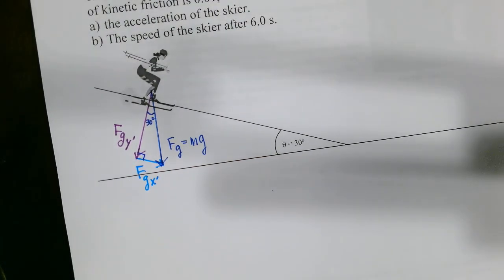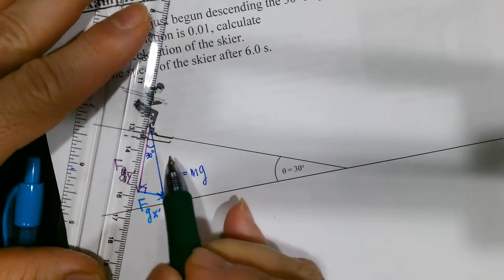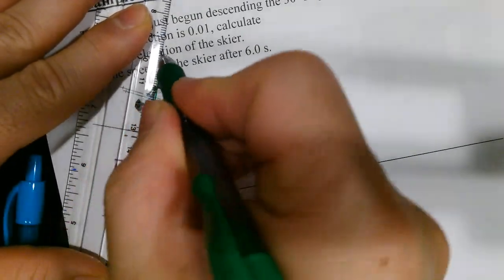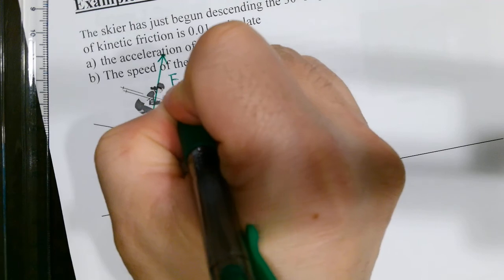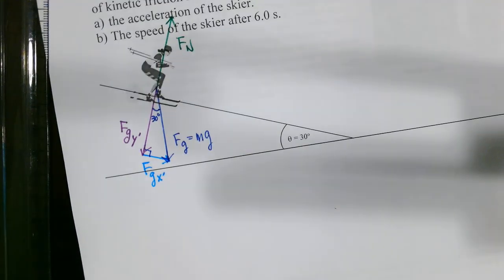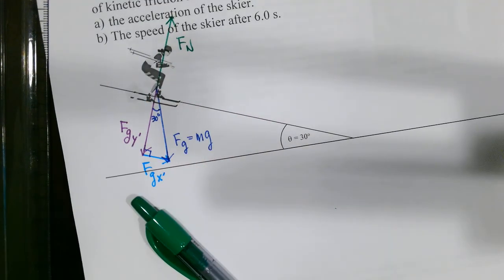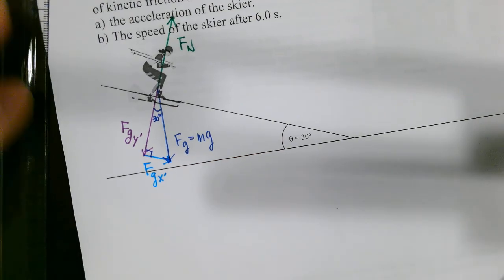And this skier will also have a normal force going perpendicular to the incline. So that's my F normal. And the skier will also have friction.